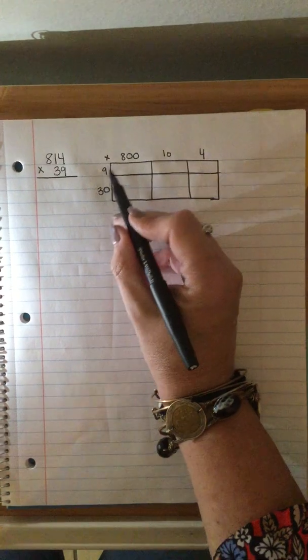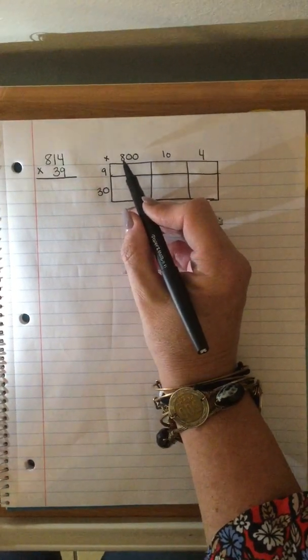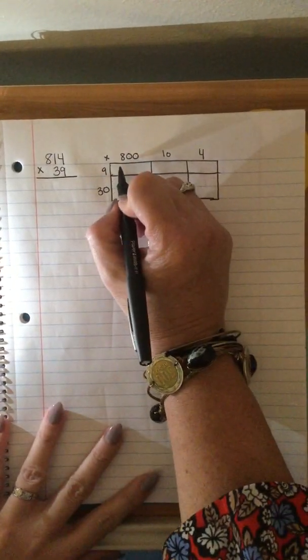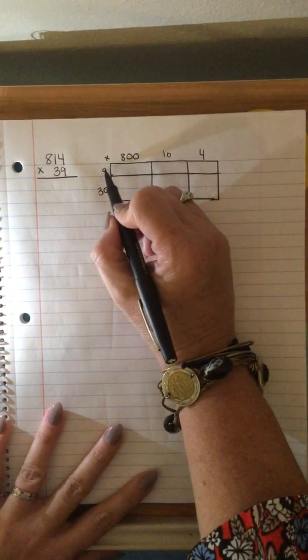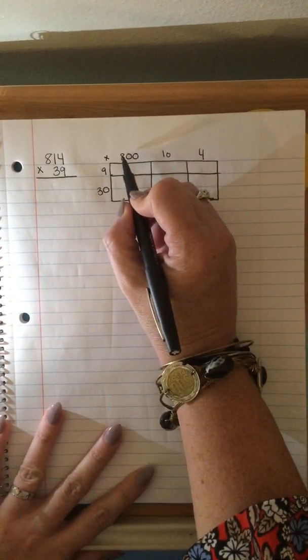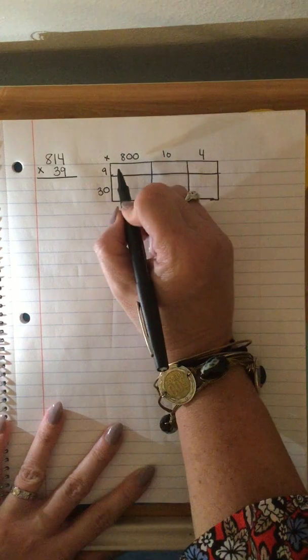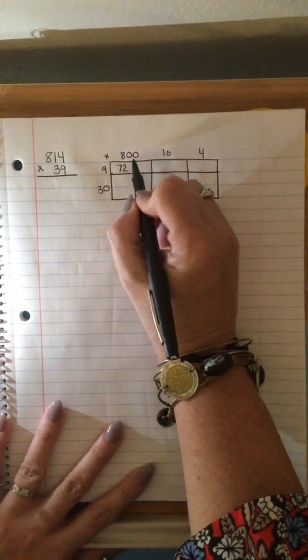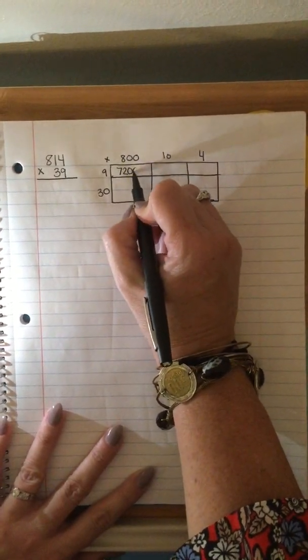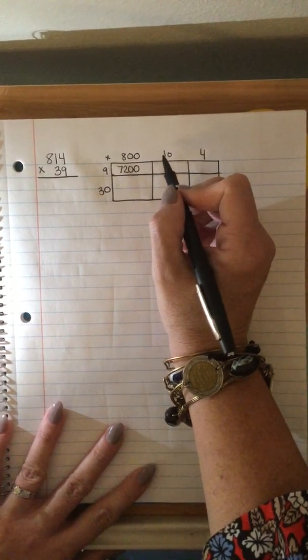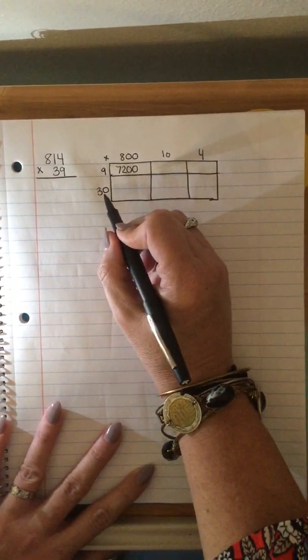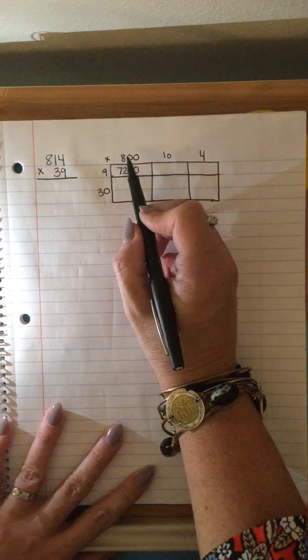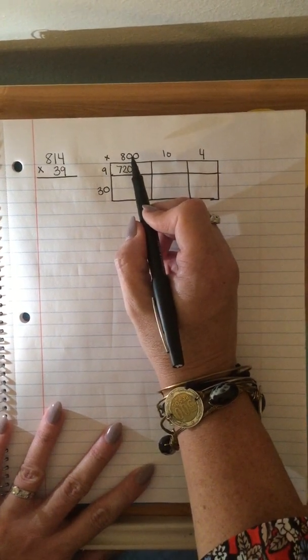So now we have 9 ones times 8 hundreds, which gives us, if we know our multiplication facts, 9 times 8 is 72, times 100 is 7,200. And then down here I have 30 times 800.